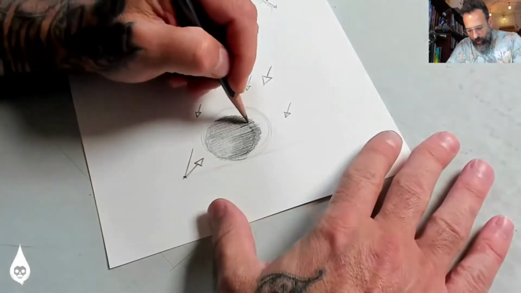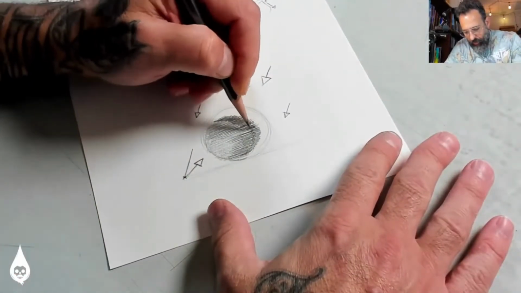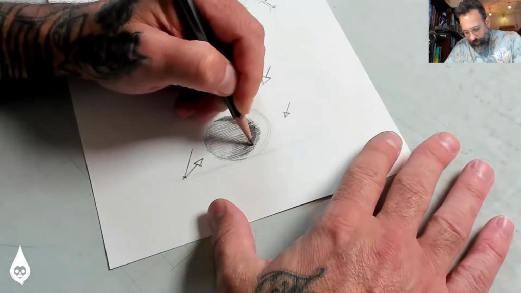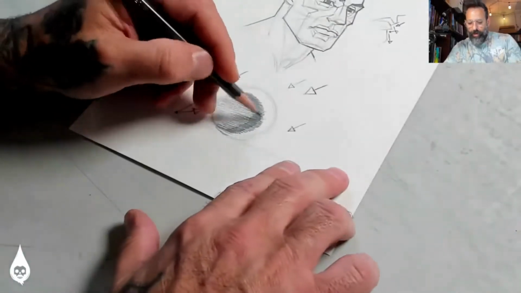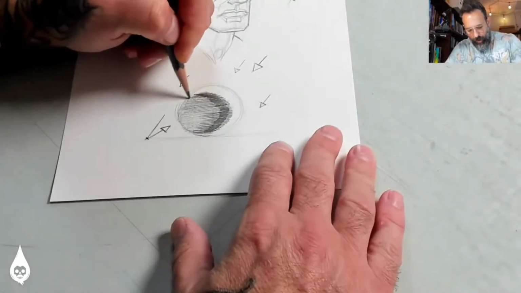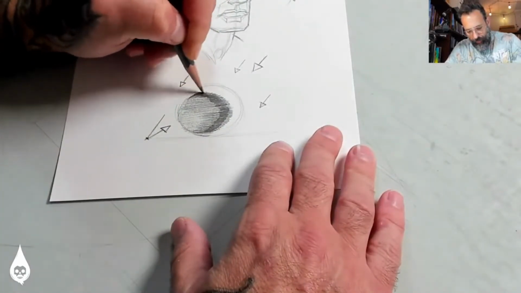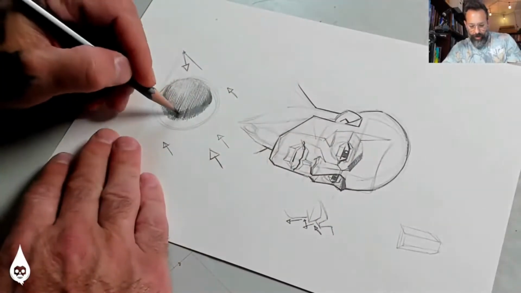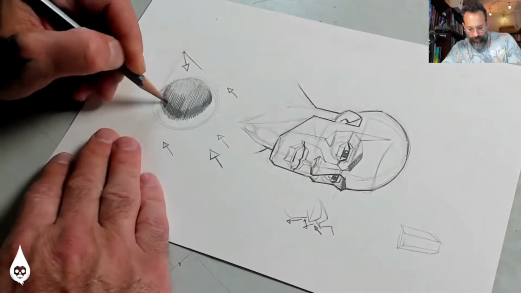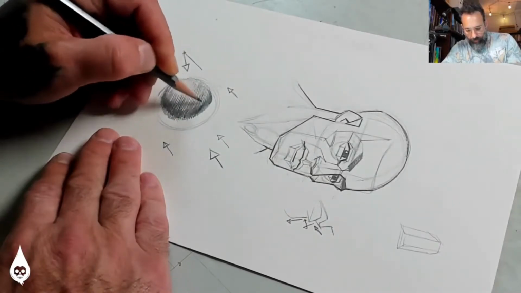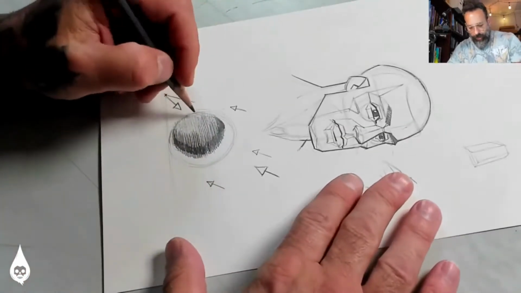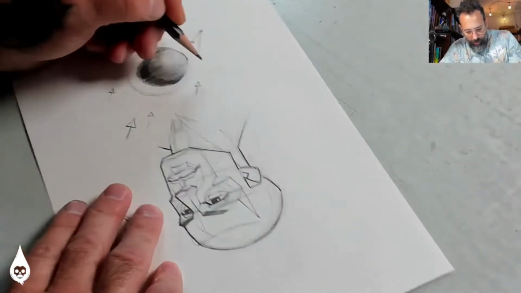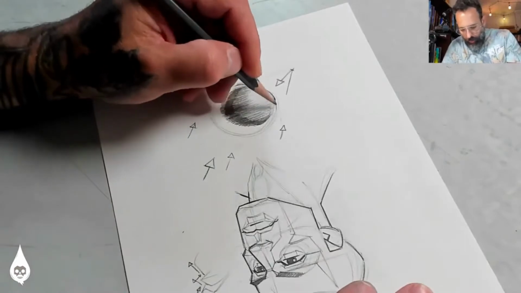And the core shadow, the shape of it should really describe the volume of the form you're drawing. So this core shadow I'm putting in right here describes the spherical form. Okay? Now, let me get in the edge here. Let's just darken our sphere.